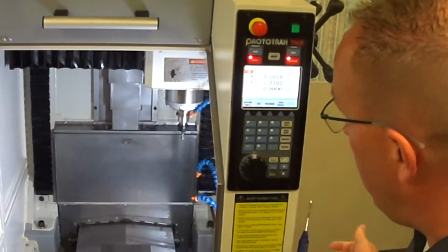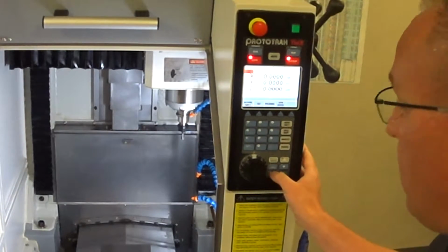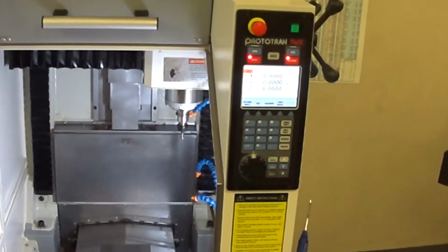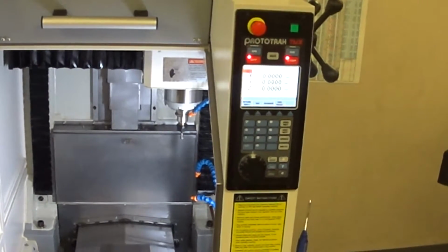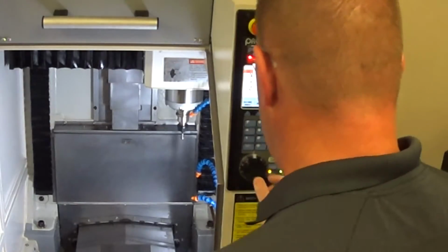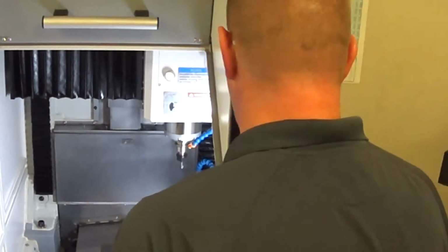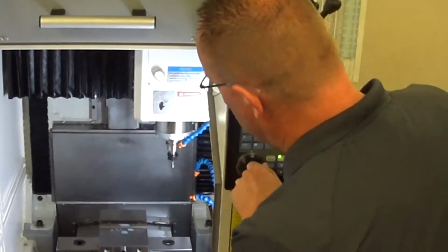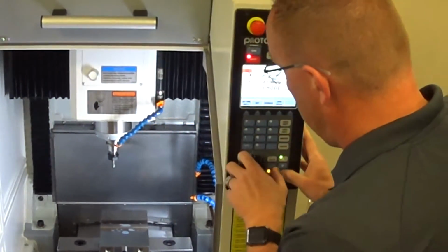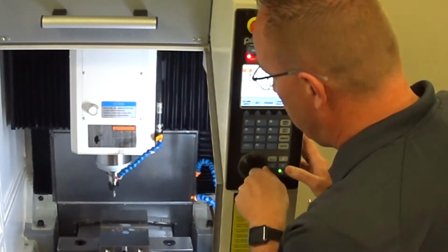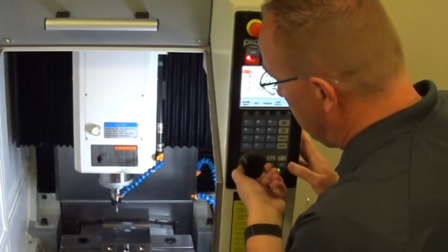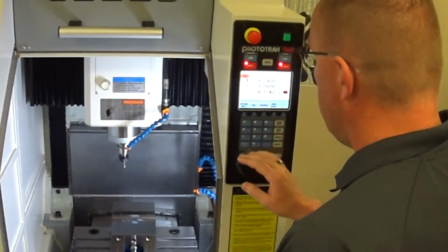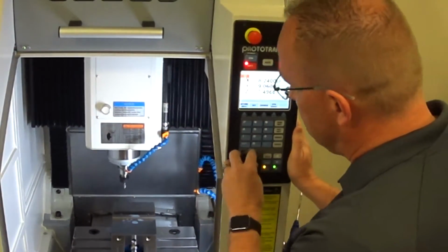Okay, to set a 0 point, what's your 0 point for? So that's setting your part 0 on your part. My part's in my vise, so I'm going to come in here and get out of the camera's way. This probably isn't a good example, but it'll take you through it. This tool's not touched off.